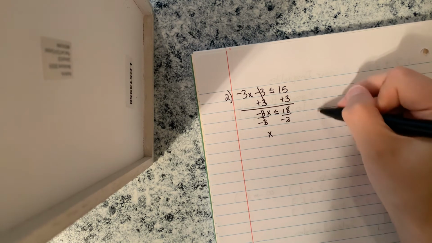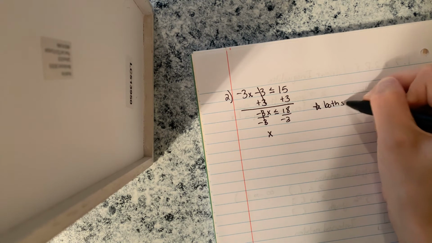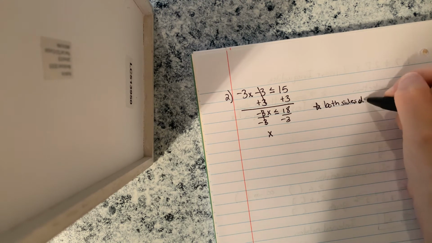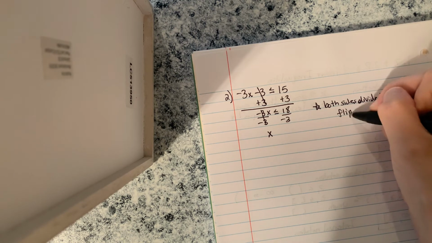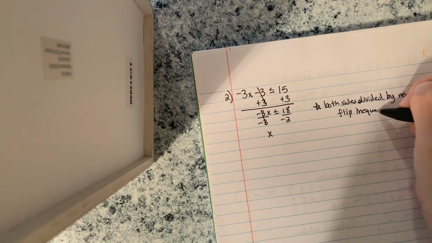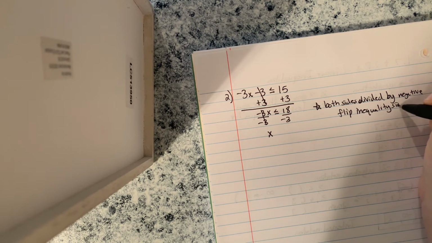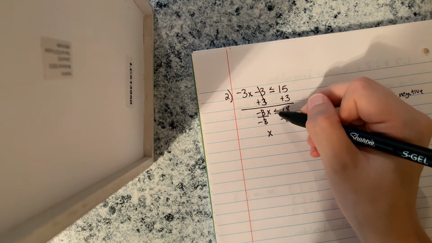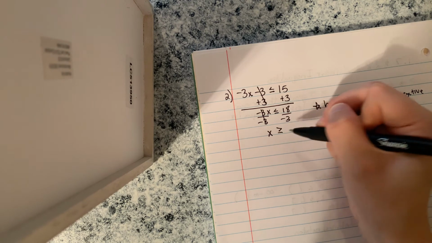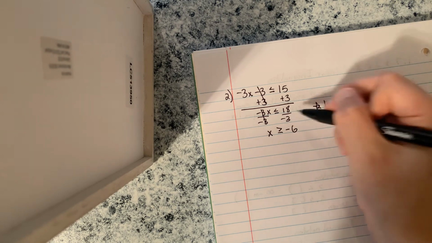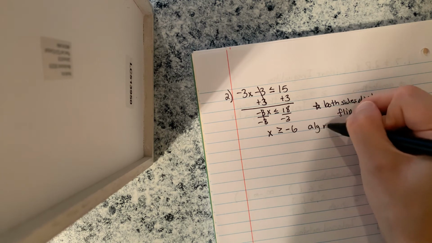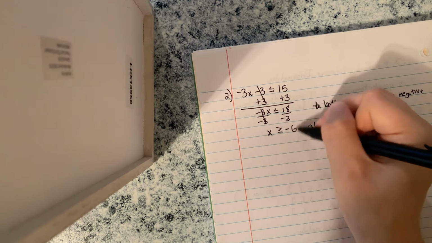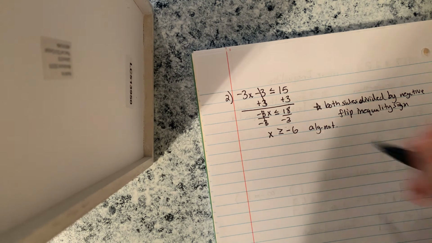But now, since we divided both sides by a negative, we need to flip the inequality sign. So this is not going to be less than or equal to anymore. It's going to be greater than or equal to negative 6, 18 divided by negative 3. So this is our algebraic notation. If they ask for that, you would type that in, the whole thing.